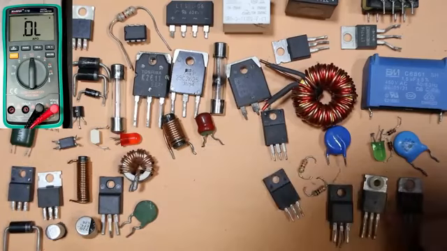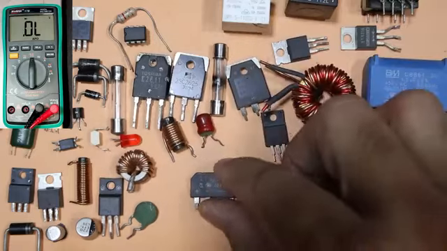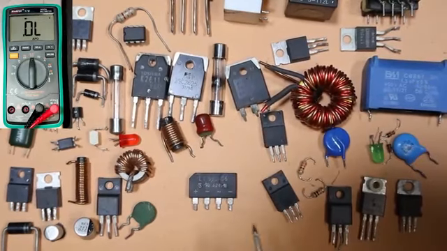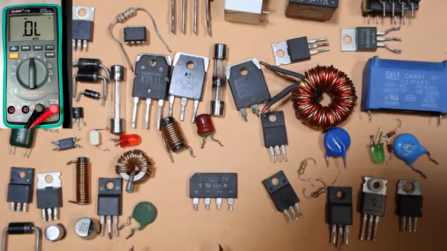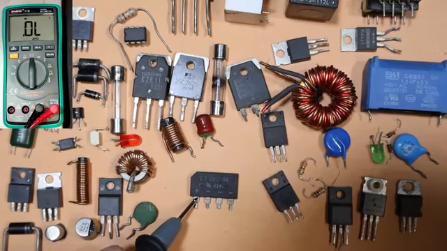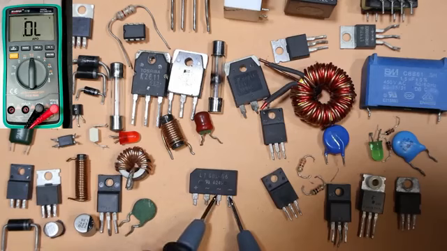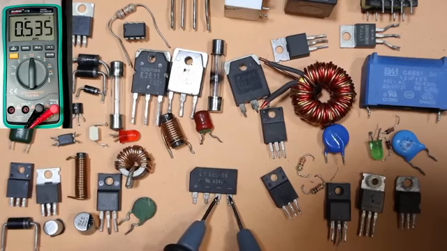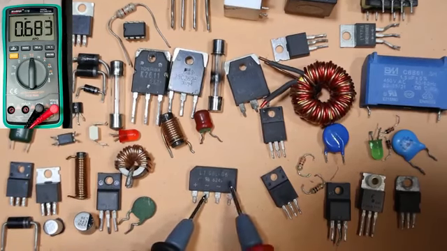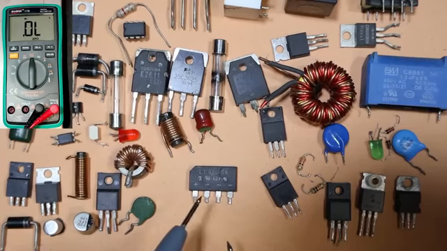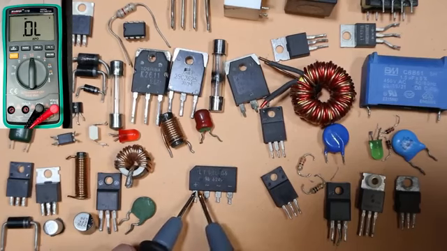Let's check another bridge rectifier. This one, for example, is the second bridge rectifier. As I told you, we always locate the terminals. Here we have the positive terminal. We put the black probe here and check the first diode, 0.5, second diode. Okay, and the third diode here, fourth diode. Good bridge rectifier.